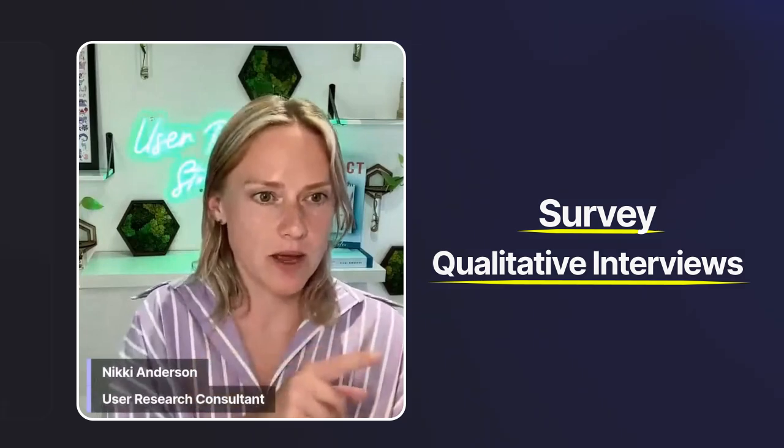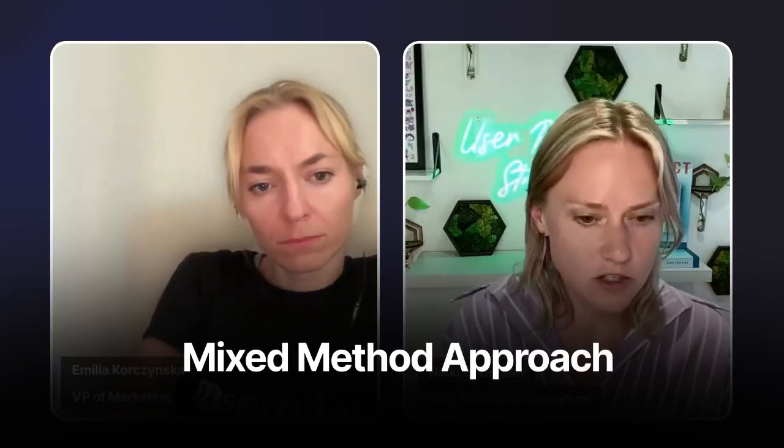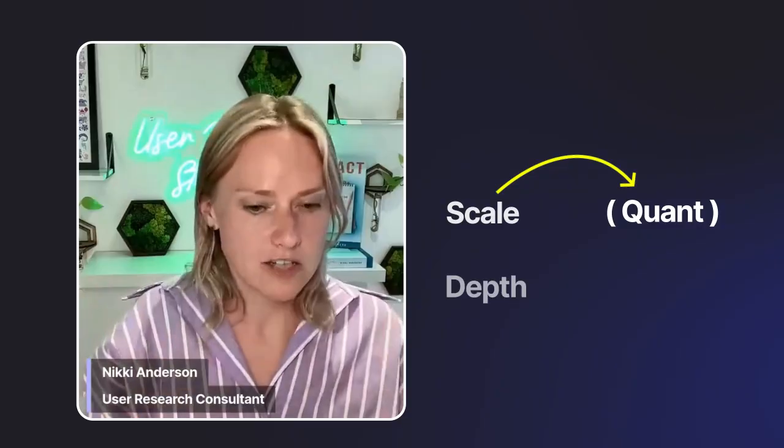like. So the most common mixed methods approaches in user research is a survey and some qualitative interviews. Now, depending on how much information you have, you can do one before the other, and I can talk through that briefly. But I always recommend a mixed methods approach because it gives you the scale that you get from quant and the depth that you get from qual. And those two things together, it's not one versus the other. They should primarily always be used together whenever possible.